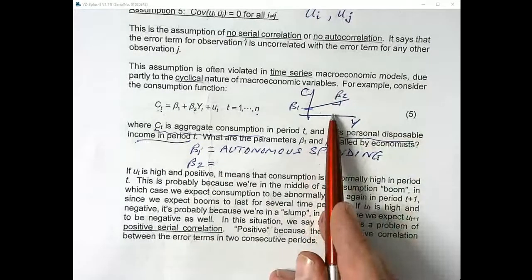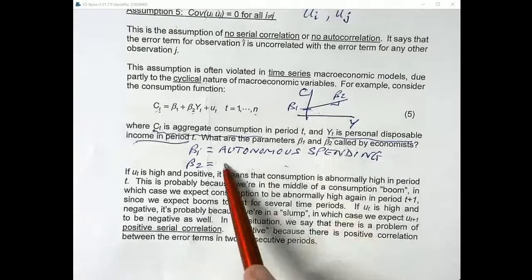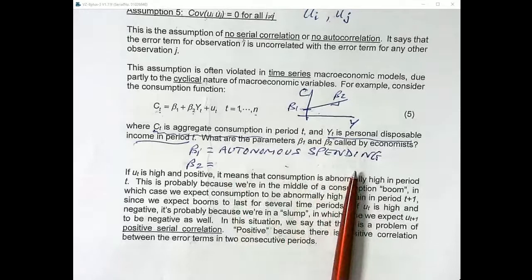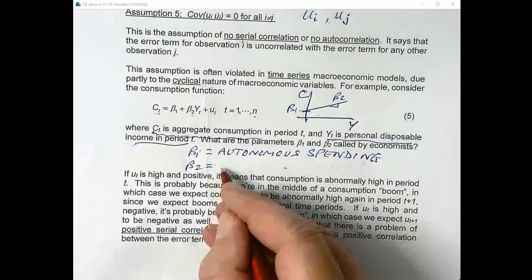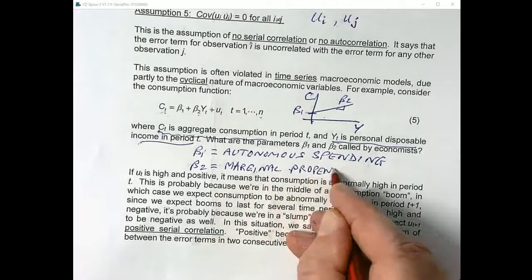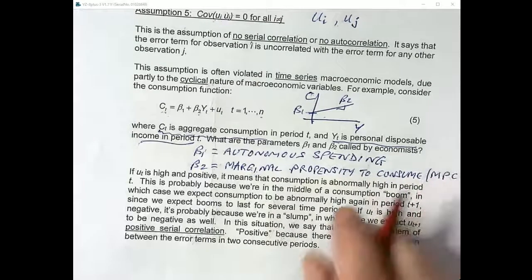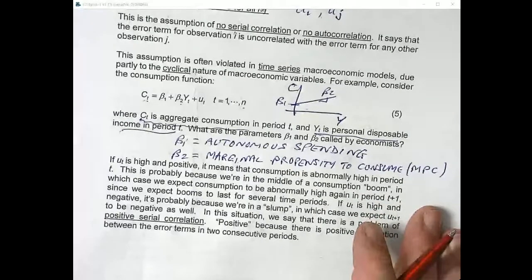So here we're asking if personal disposable income rises by $1 billion, by how many $1 billion does aggregate consumption rise? And what is the name of this quantity? Anyone know? What do we call this parameter in macroeconomics? It's called the marginal propensity to consume, or MPC, and it's a very, very important parameter in macroeconomic models.